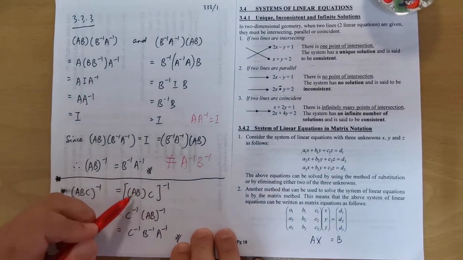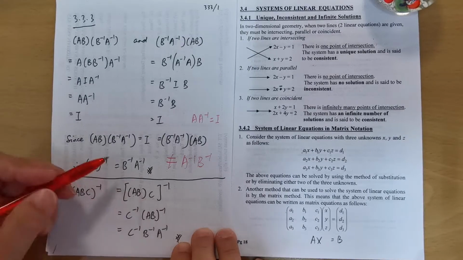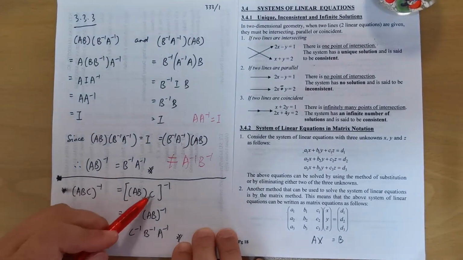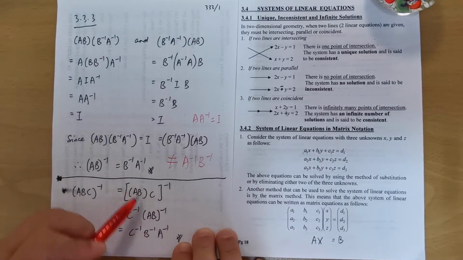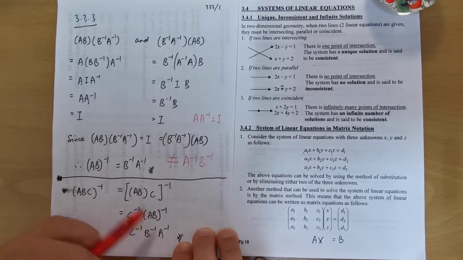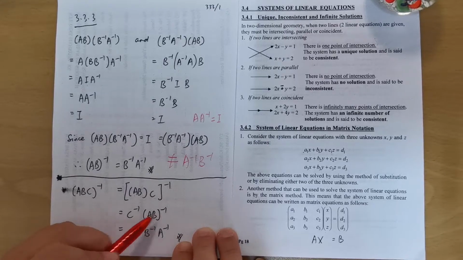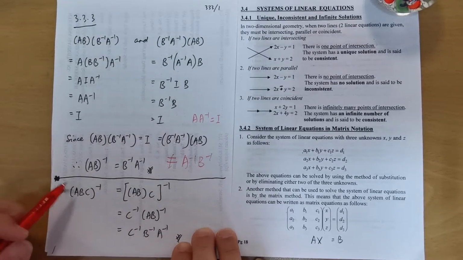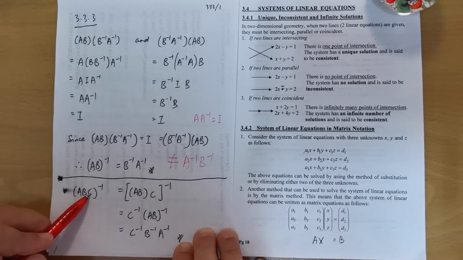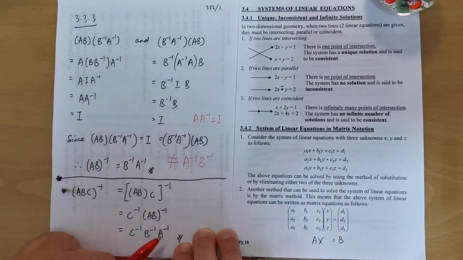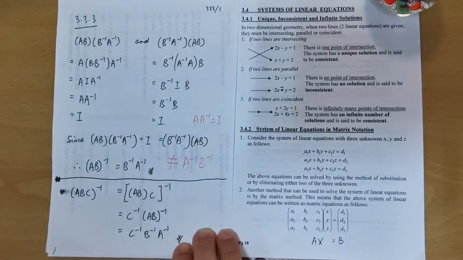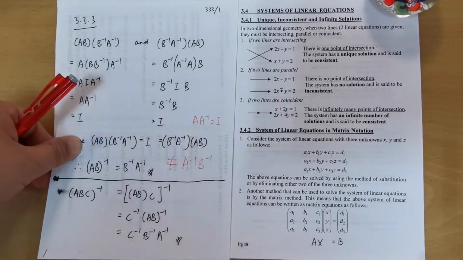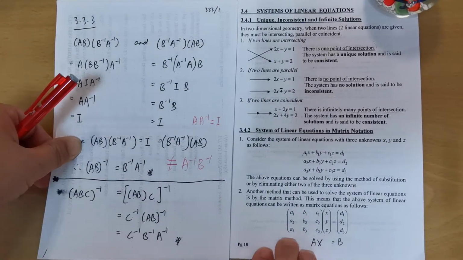So the inverse of ABC will be the same as, we use this theorem, inverse C multiplied by inverse B, all right, so this one copy, and inverse AB is inverse B inverse A. Therefore, we get the concept that the inverse of ABC is the same as inverse C inverse B inverse A. Okay, so this is a concept that we can use for the inverse of a matrix.